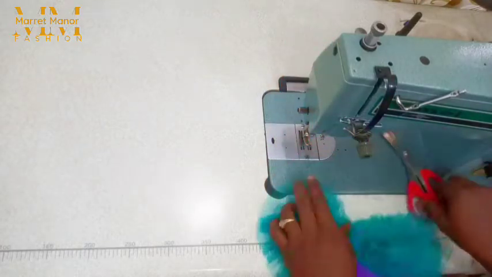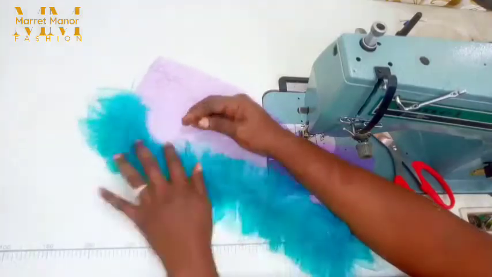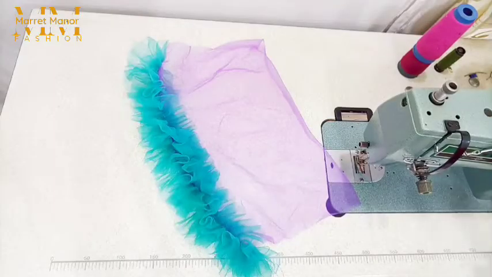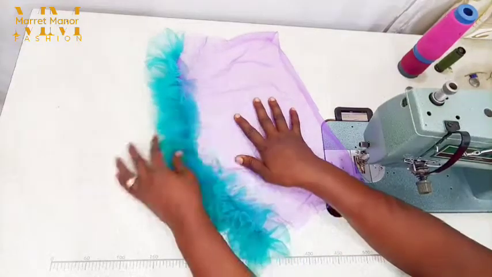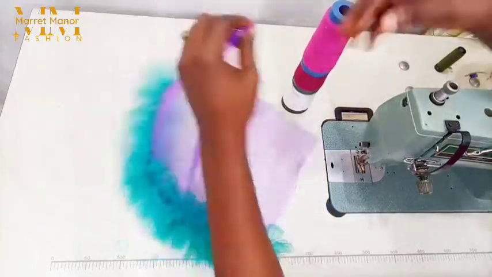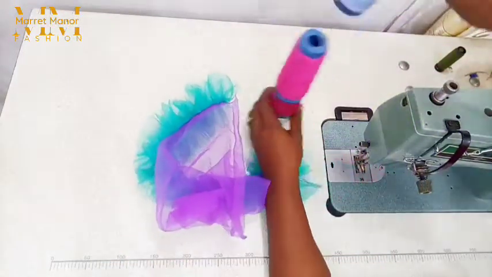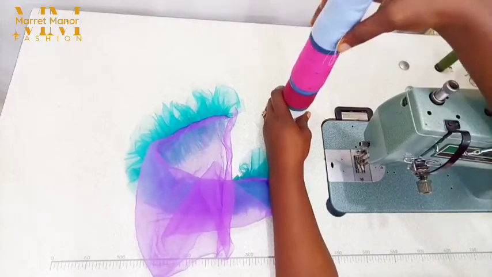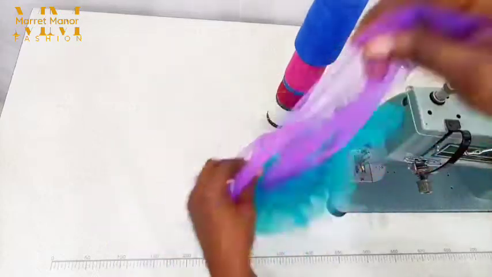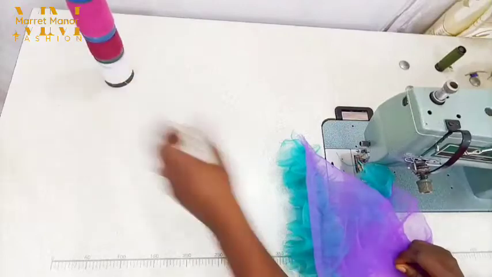So I've placed that one. I don't have much strip again, so I have to stop there. You can see that, so nice, so beautiful. Can you see that effect? So I went ahead to increase the length of my purple net, because that one was really short, so it can fit properly. So this is my waist. I'm trying to increase the height. So this is it. Can you see that?